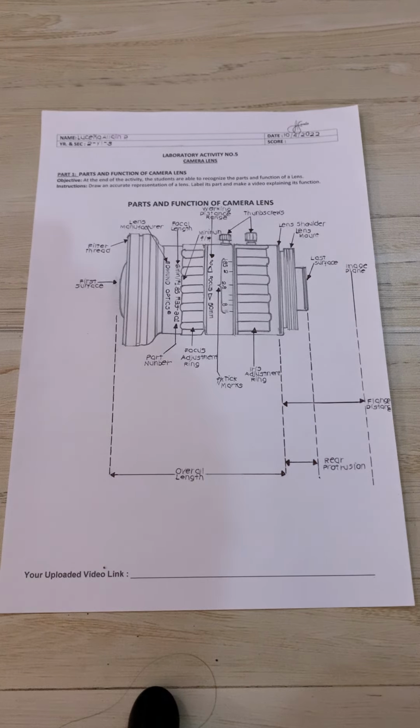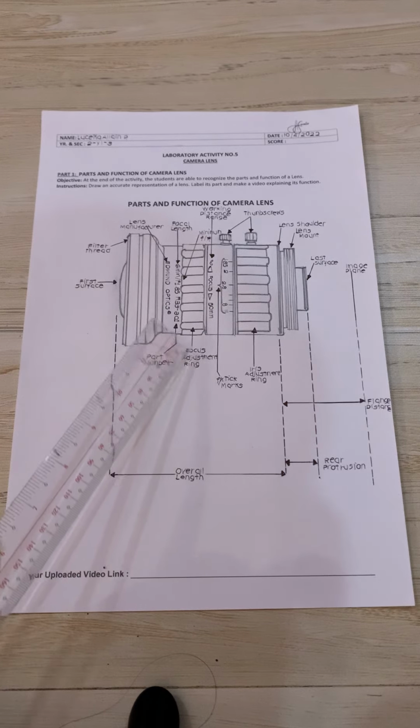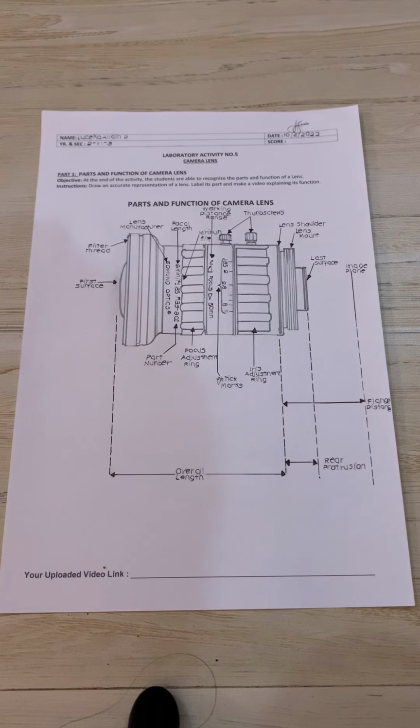The first part is the focus adjustment ring. This is the adjustment ring. Focus adjustment ring: turning this changes the location where the lens focuses best. The distance from the first surface to the object is called the working distance.